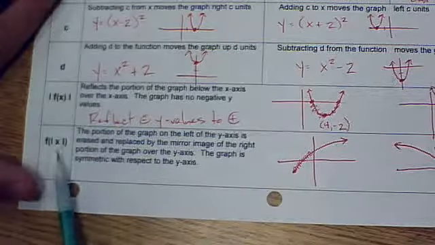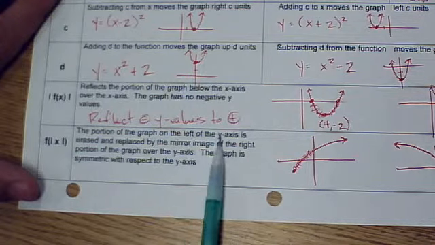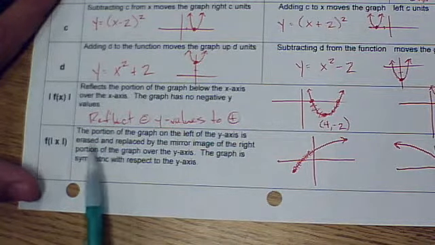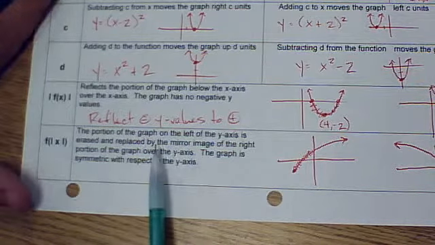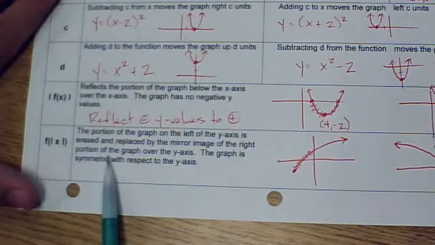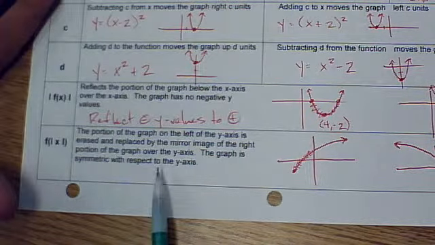For this one right here, when you have an absolute value on the inside, the portion of the graph on the left of the y-axis is erased and replaced. So there's your key phrase. That'll help you remember it. Erase and replace by the mirror image of the right portion of the graph over the y-axis. The graph is symmetric with respect to the y-axis.